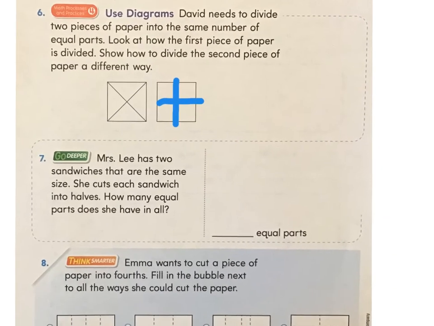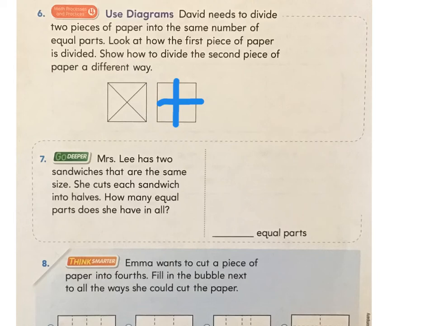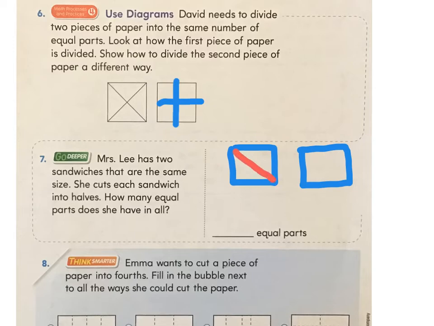Number 7. Mrs. Lee has 2 sandwiches that are the same size. She cuts each sandwich into halves. How many equal parts does she have in all? So as our essential question for today said, how can drawing a diagram help us solve these problems? Let's go ahead and draw 2 sandwiches. And then let's divide them into equal parts. So now we have to count the parts. 1, 2, 3, 4. So by cutting each sandwich into halves, 2 sandwiches would give us 4 equal parts.